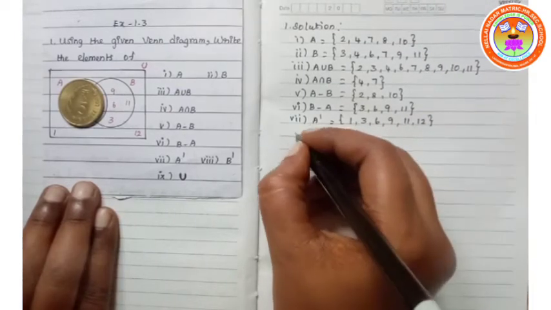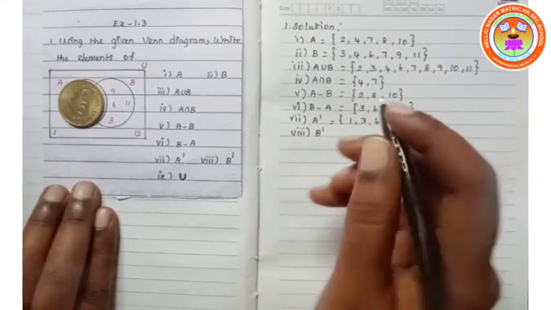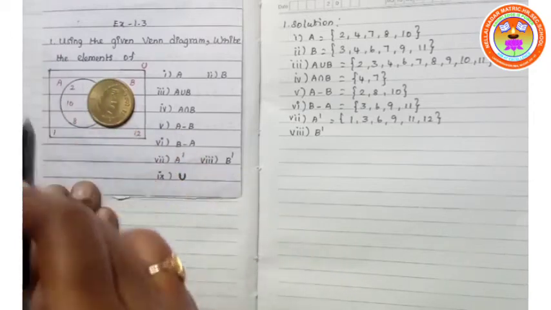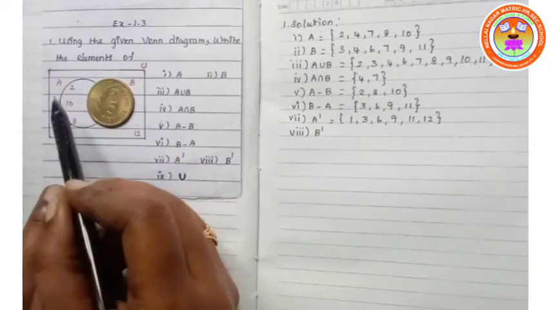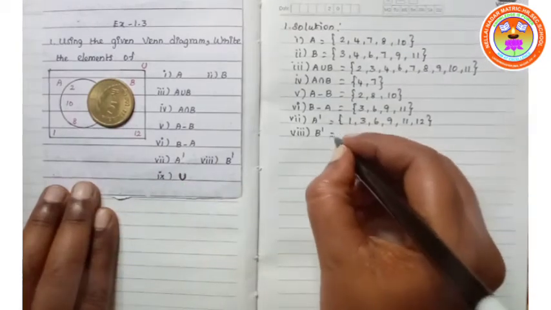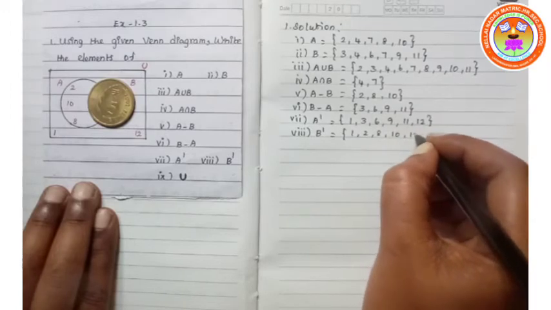Eighth subdivision, B dash. B dash means except B. Except B, all the remaining elements in the universal set: 1, 2, 8, 10, 12. B dash is equal to 1, 2, 8, 10, 12.